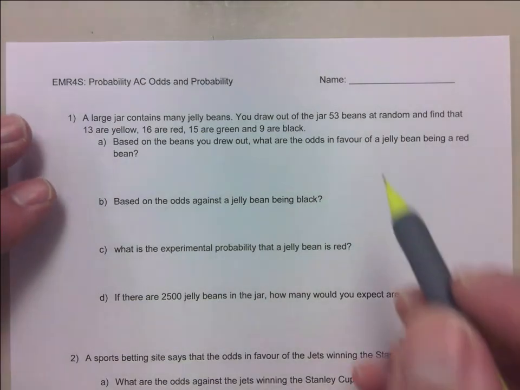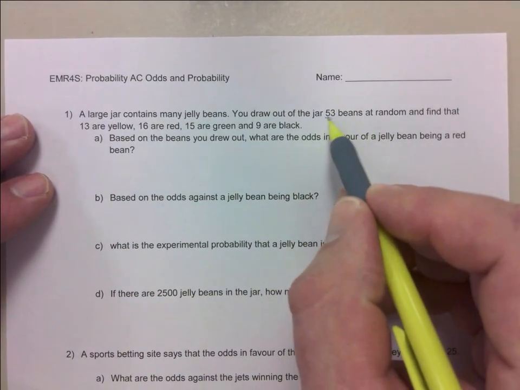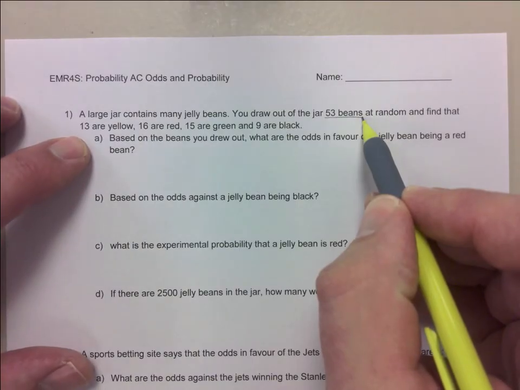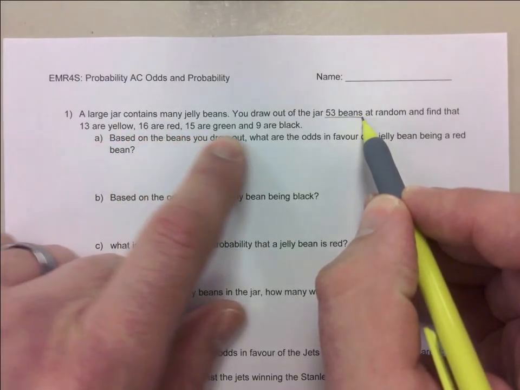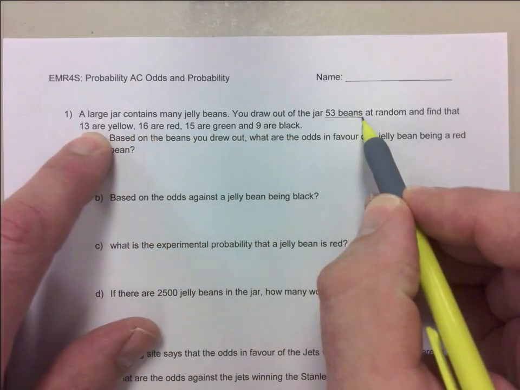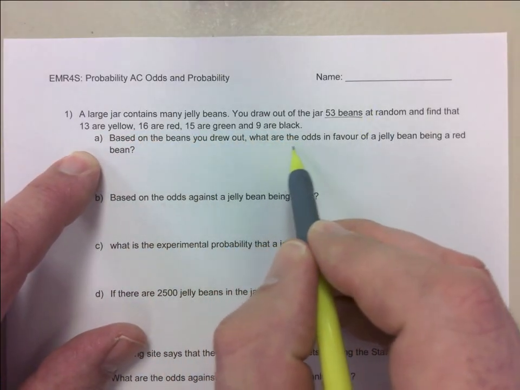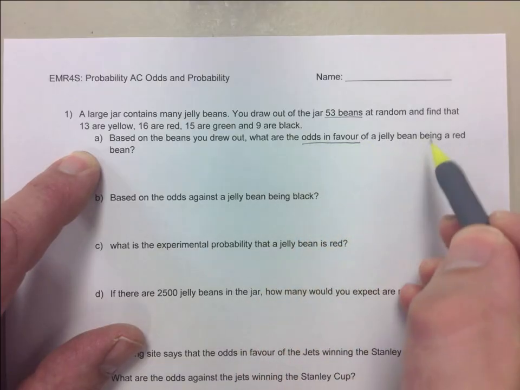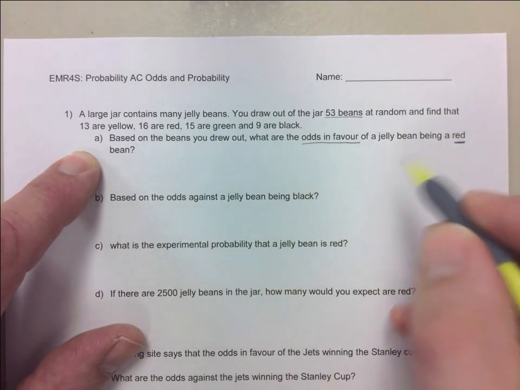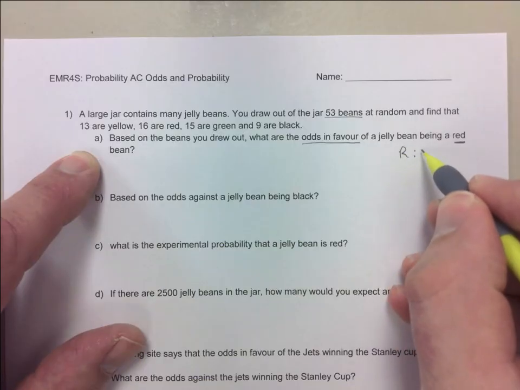Okay, so we've got a container with jelly beans. 53 beans are randomly drawn out. And here's the distribution of what we got. Based on the beans you drew out, what are the odds in favor of a red bean? So basically, they want you to state it like that.